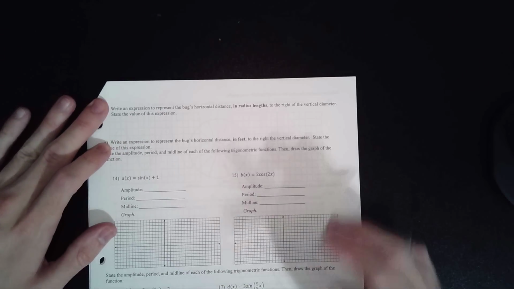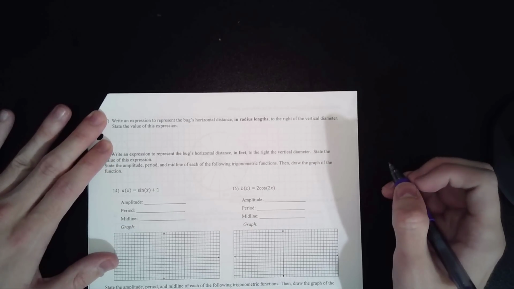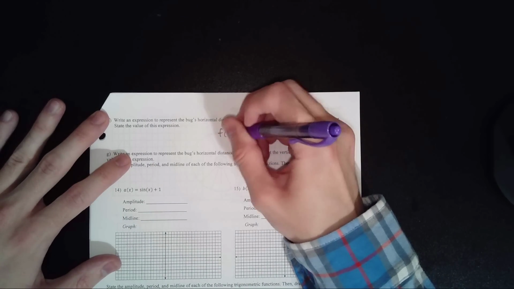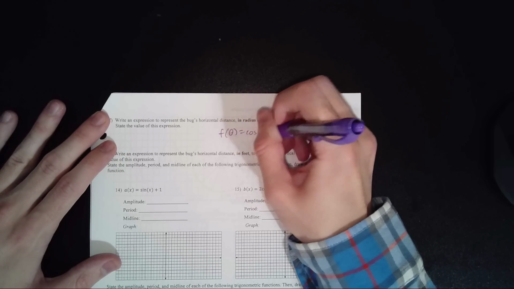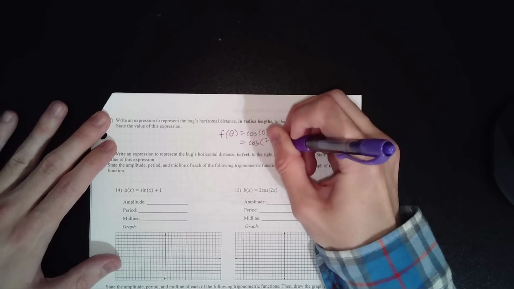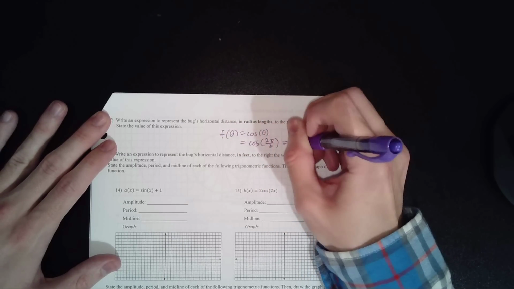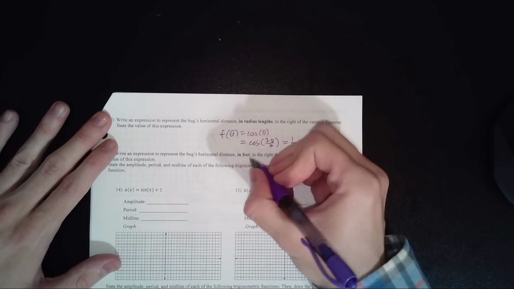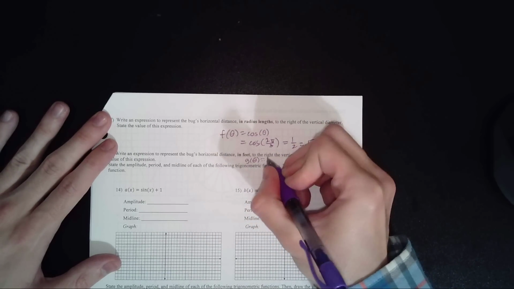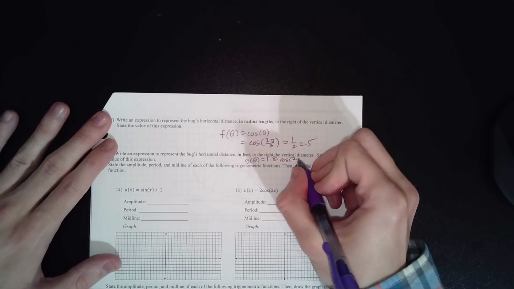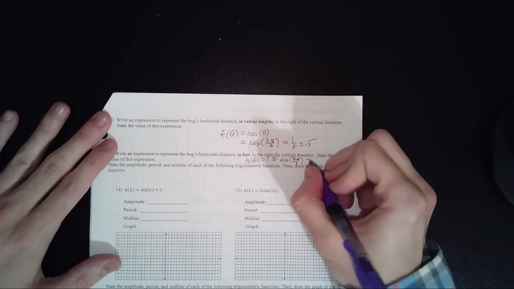All right, let's go to the next one. Let's write an expression to represent the bug's horizontal distance in radius lengths. The horizontal distance in radius lengths is going to be cosine, so maybe f of theta equals the cosine of theta, and again, we are looking for the cosine of 2 pi over 3, which actually ends up being exactly 1/2, or 0.5. And in feet, well, now we have a different radius again. The radius is 1.8, so 1.8 times the cosine of 2 pi over 3, and that ends up being exactly 0.9.